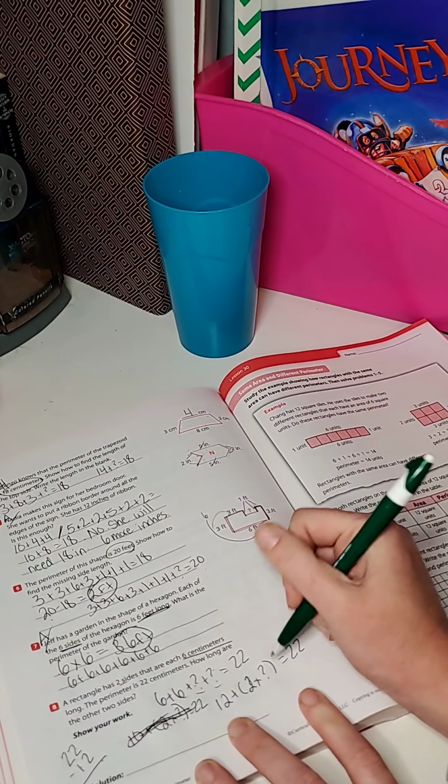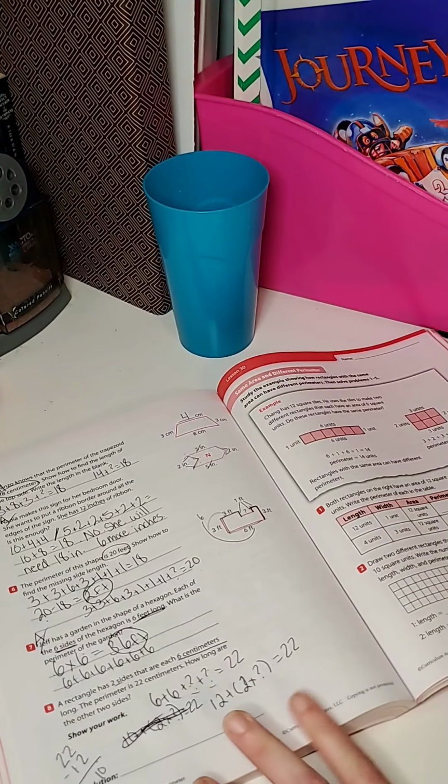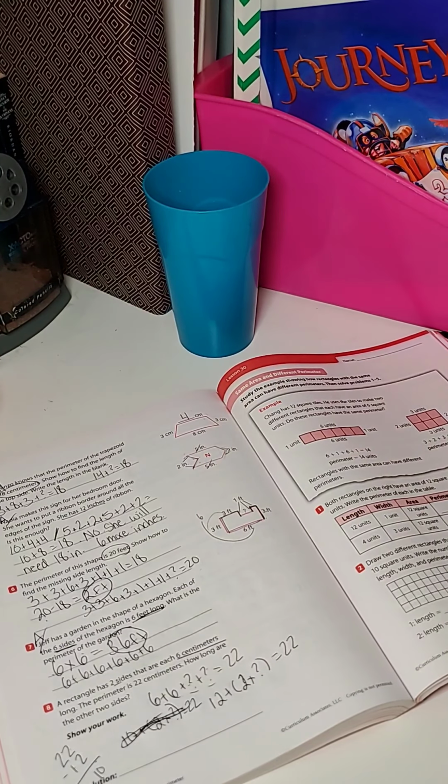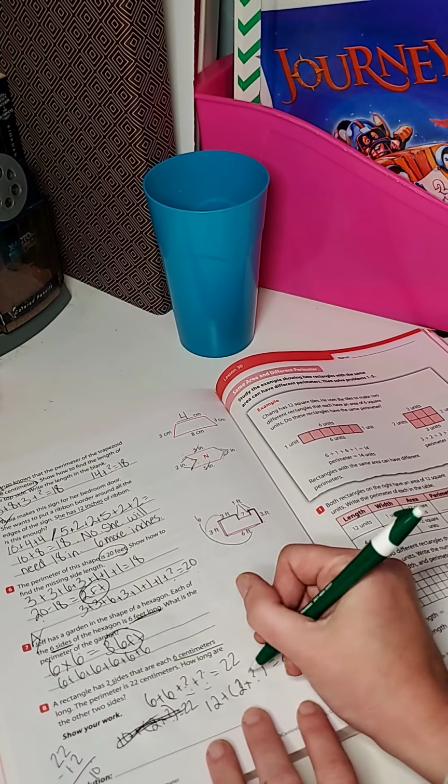Okay. So the answer was 10, right? So 22 minus 12 was 10. So now we need to figure out what times 2 equals 10. So think about that. How many 2's go into 10? Okay. 2, 4, 6, 8, 10. So it should be 5.